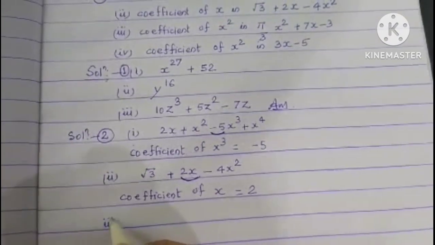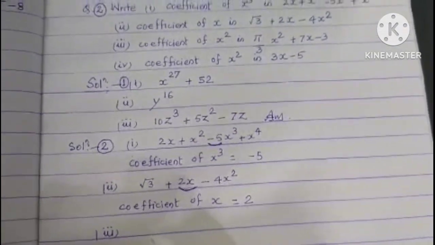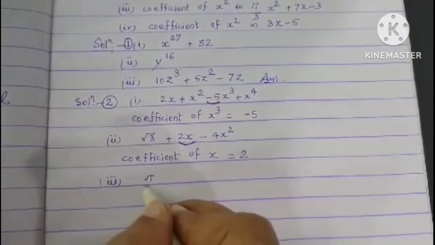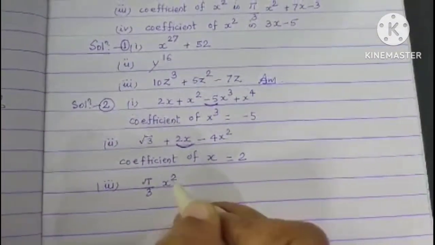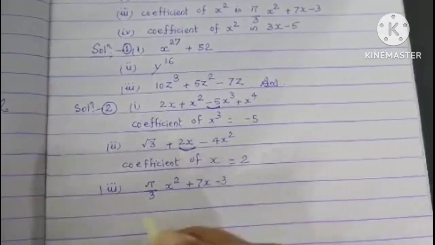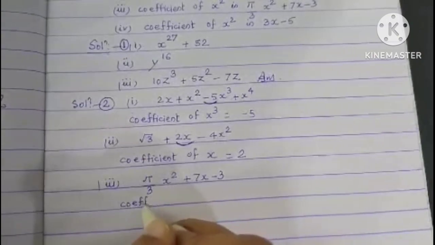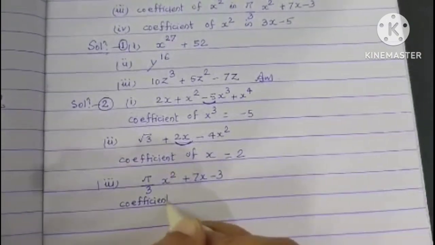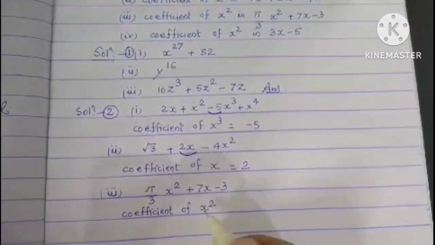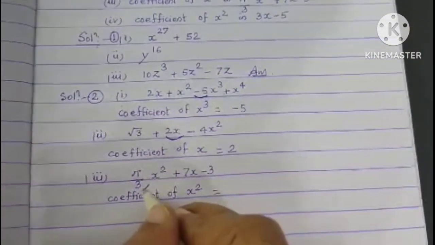Okay. So third expression is pi by 3x square plus 7x minus 3, and we have to write the coefficient of x square. Yes, x square. So this will be pi by 3.